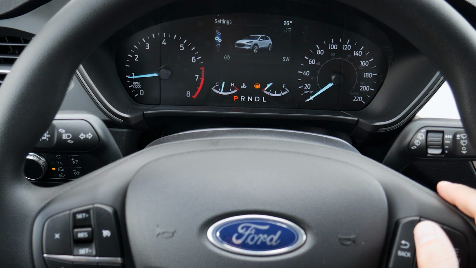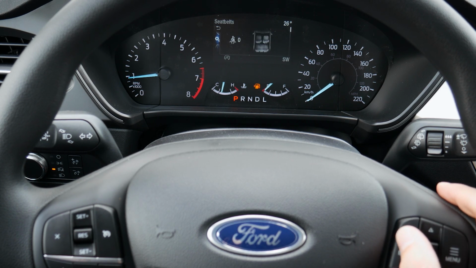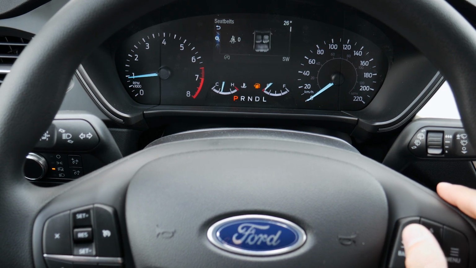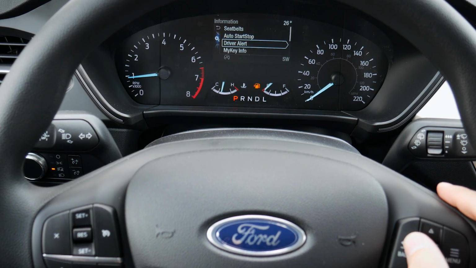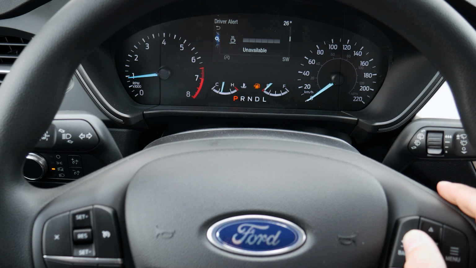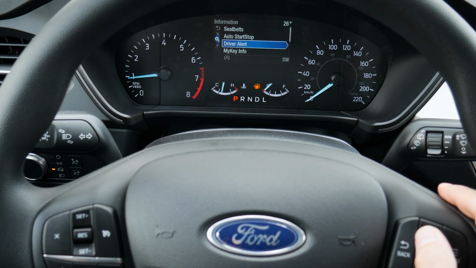Moving down, we've got our phone. If that was connected, it would show up. And we've got some other vehicle settings. So basic information, we've got our seatbelt, so we can see what seatbelt is currently plugged in. We've got our auto start stop, so it lets us know if that system's activated or not. Our driver alert, so as we get notifications, that's going to continue to go up until it reaches the very top, letting us know we should probably take a break.